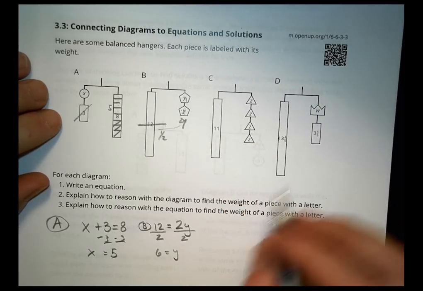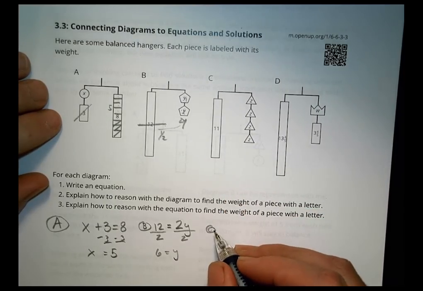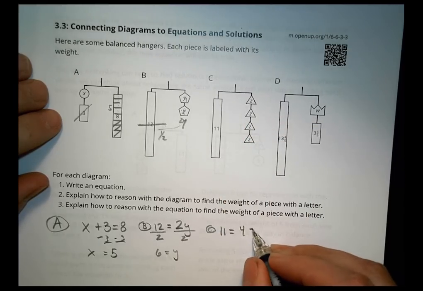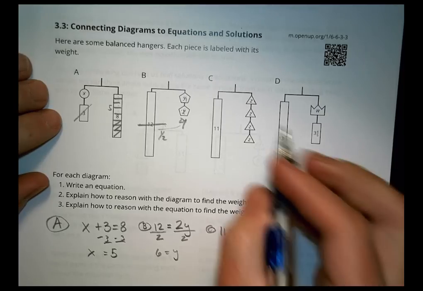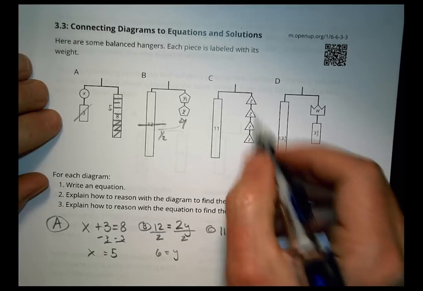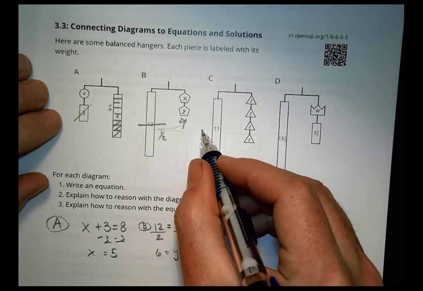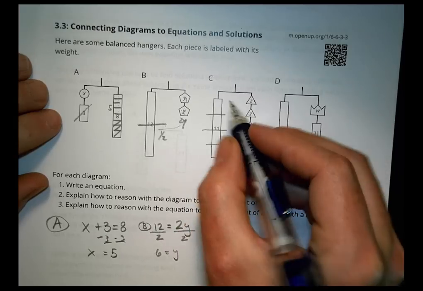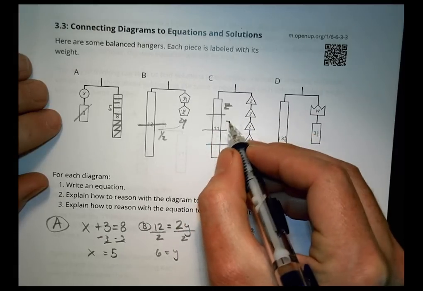Okay, now when you get to C, that's when it starts getting a little funnier, because now I have an 11, and it's equal to 4 groups of z. Which means it's like I need to take this z, this is 4 times as much as the 11. So if I take the 11 and break it into 4 sections, that's going to be the value of each z.